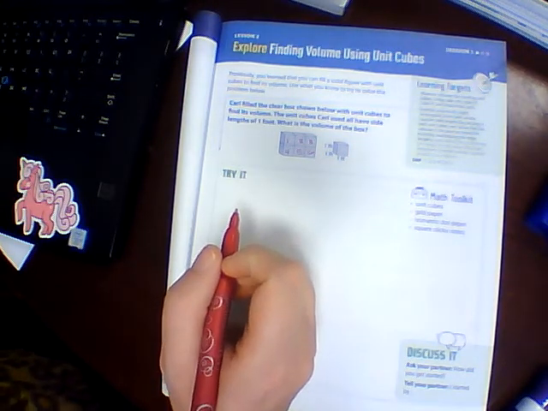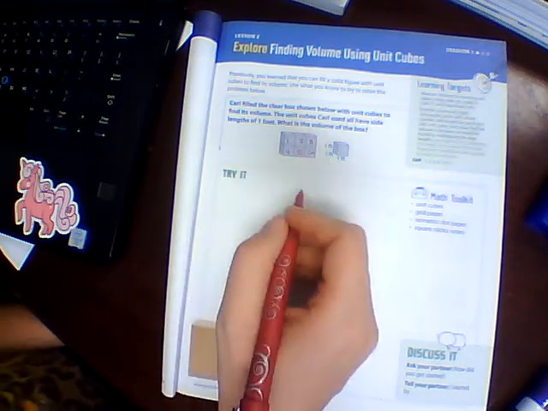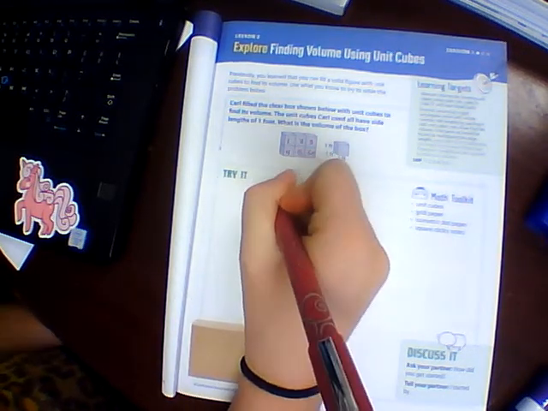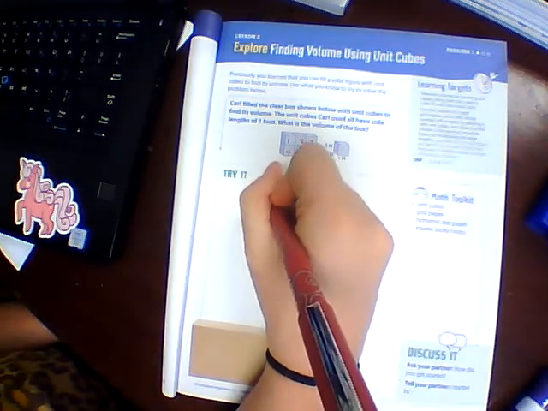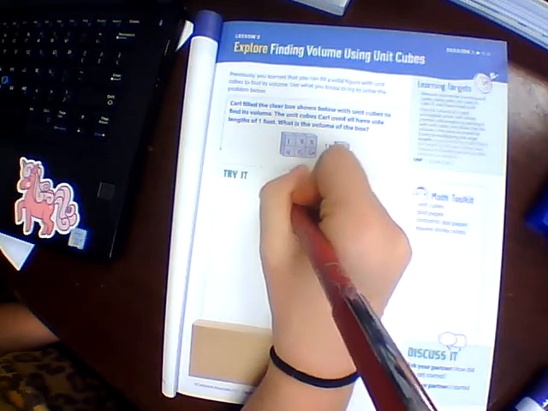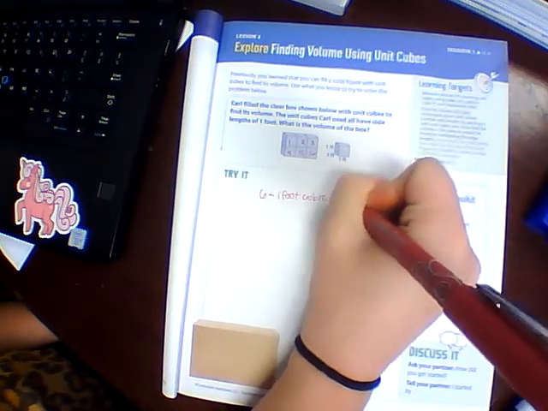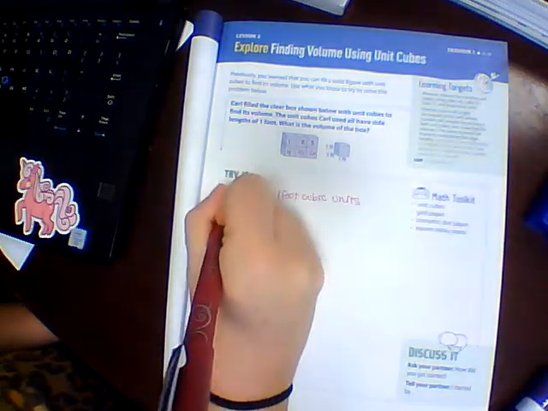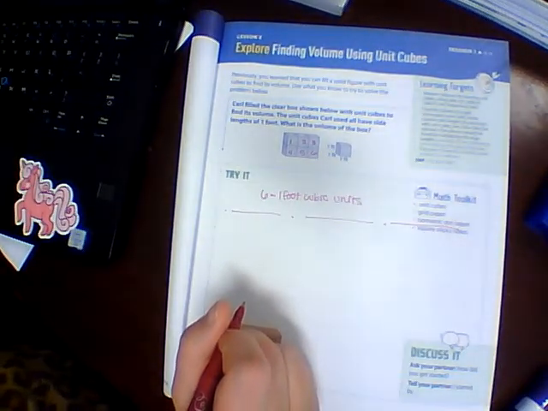There's some different ways that we can figure this out, right? We can count them like we did, and then we know that it's 6 1-foot cubic units, right? Let's see, what's another way that we can figure that out? We could do multiplication.